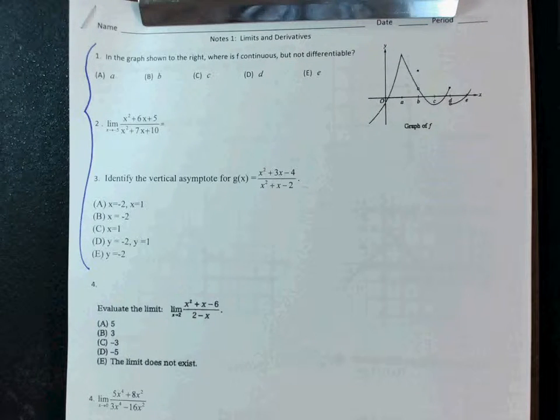Differentiable means it's smooth. So it can't have any cusps, corners, sharp turns, and it can't have any vertical tangents. That also counts as non-differentiable. Also like C, right here.